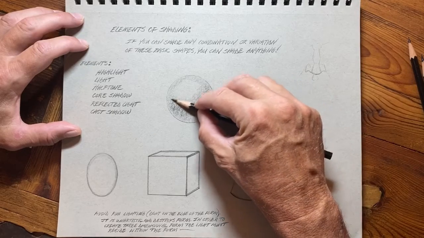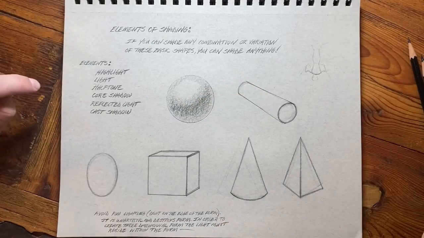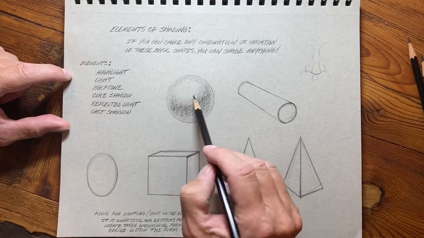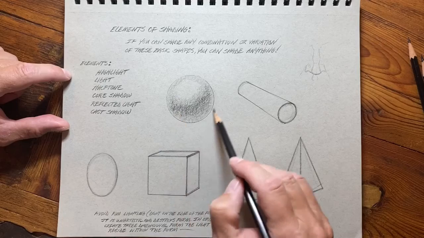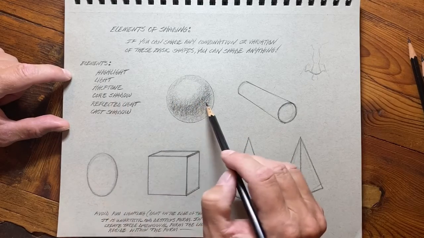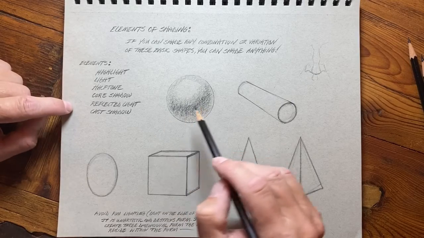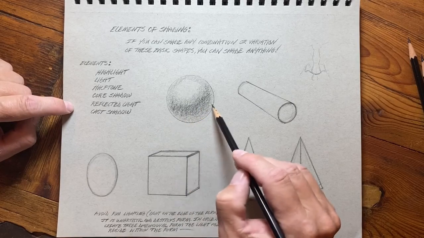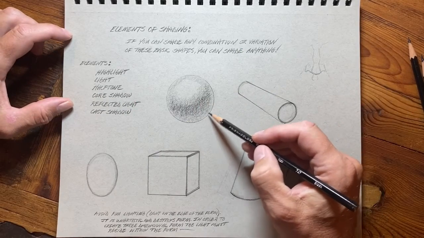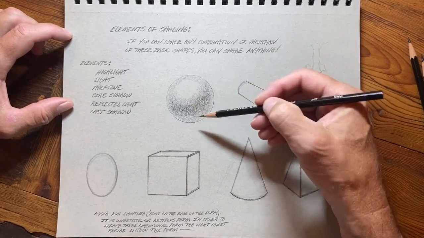But now, if we look at the elements that we have here, we have light. Light is in here. This whole area is light. We have halftone now covering all of this area right before the core shadow. We now have core shadow. And what we've now created is reflected light. Light coming up from the surface and lighting the bottom of the sphere. That is what makes it go round.